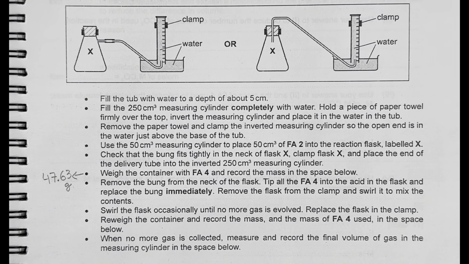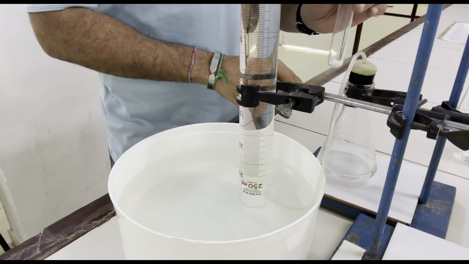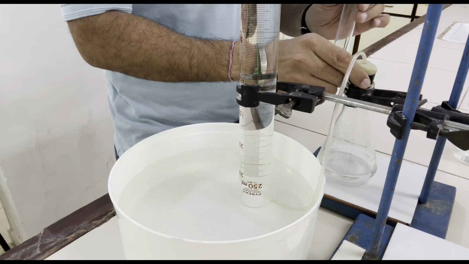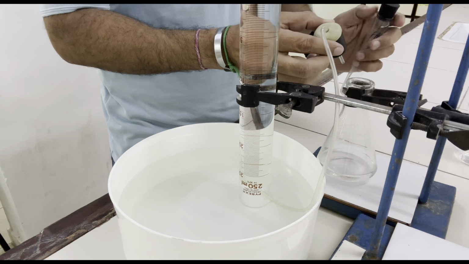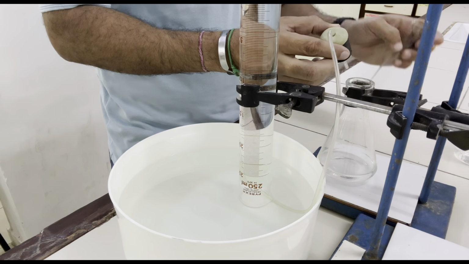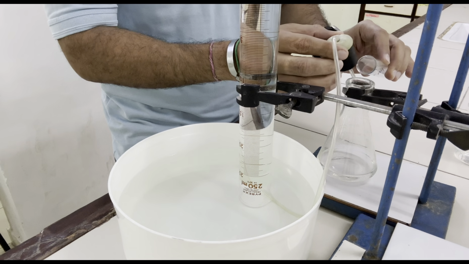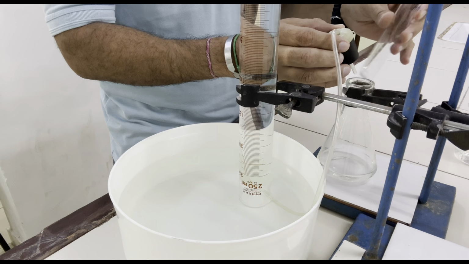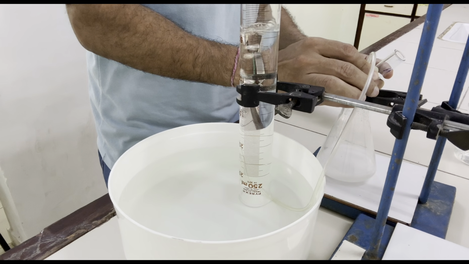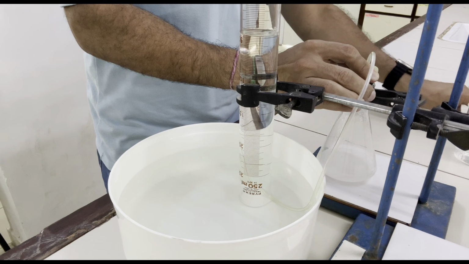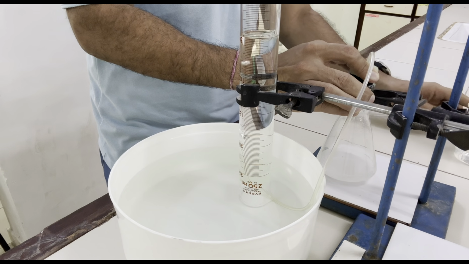So let's do it now. Now let's add this Fa4 into this conical flask. And remember, we have to replace this rubber bung as quickly as we can. So removing the rubber bung from this test tube, and now I will add it, and keep it pressed a bit so that there must be no loss of gas from the sides.